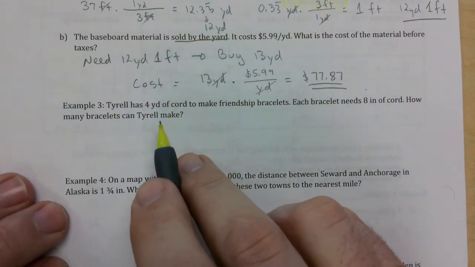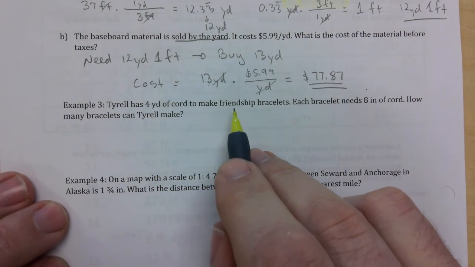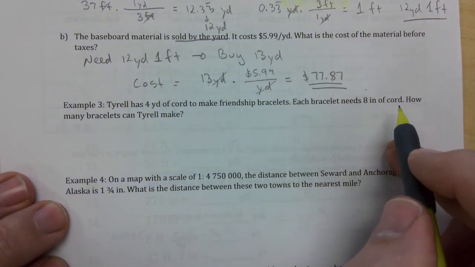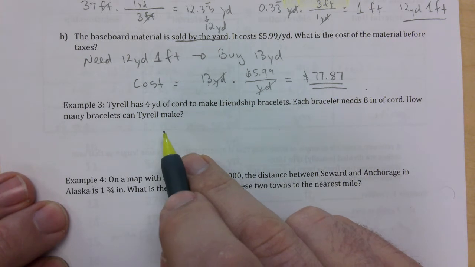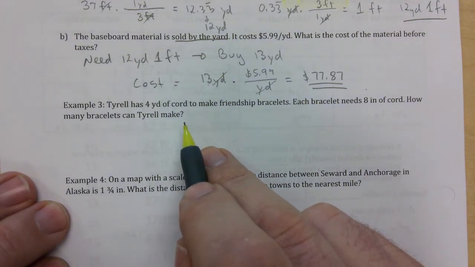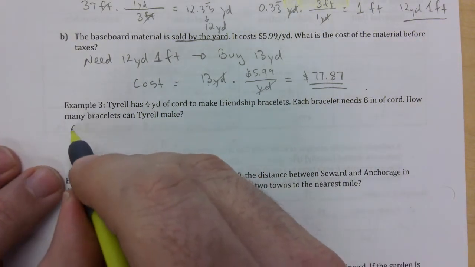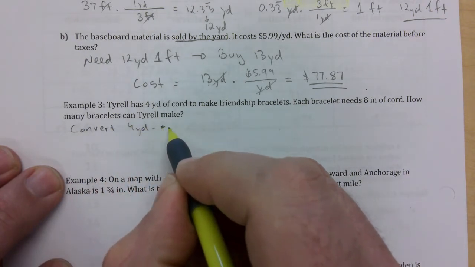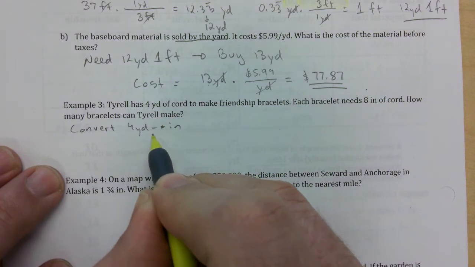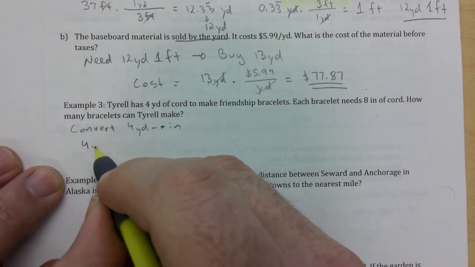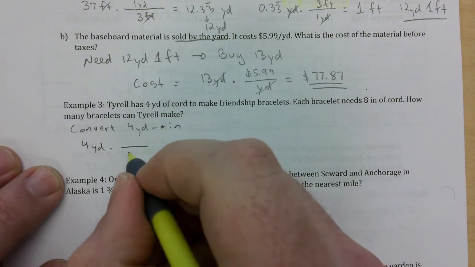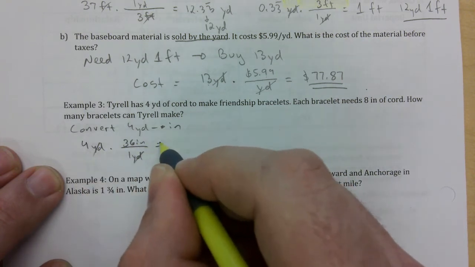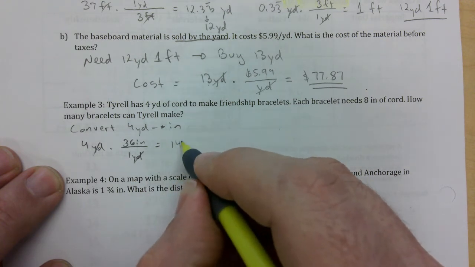Tyrell has 4 yards of cord to make friendship bracelets. Each bracelet needs 8 inches of cord. How many bracelets can Tyrell make? My approach is going to be to convert 4 yards to inches. I like to go from the largest unit to the smallest. So 4 yards, I know that 1 yard has 36 inches. Cancel the yards. 4 times 36 is 144 inches.